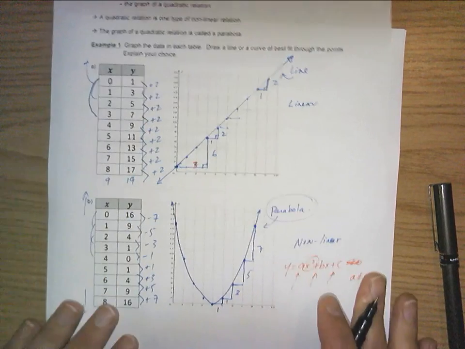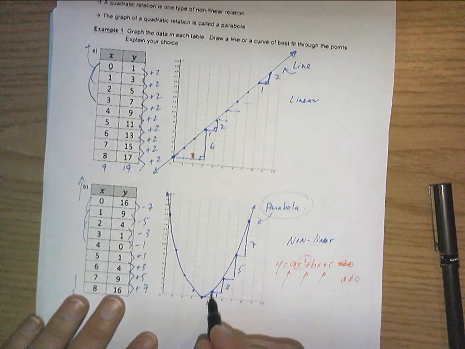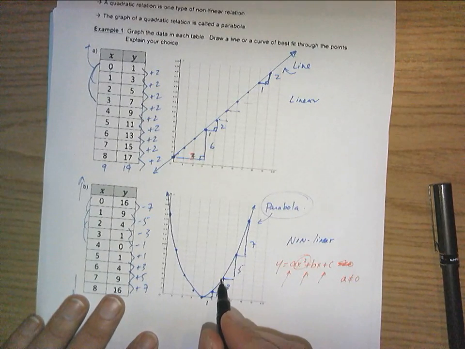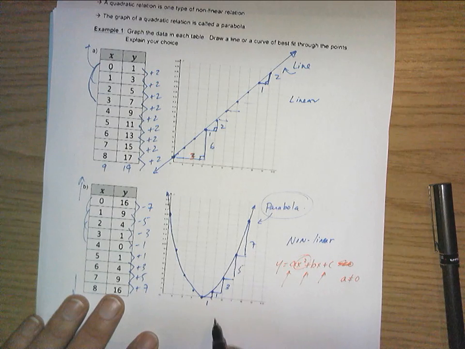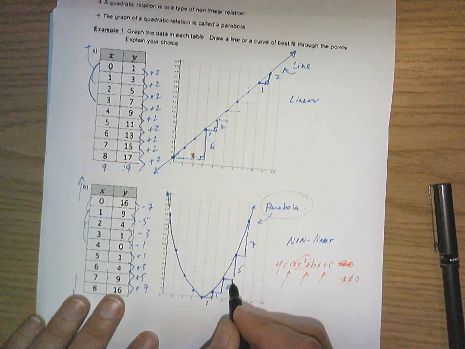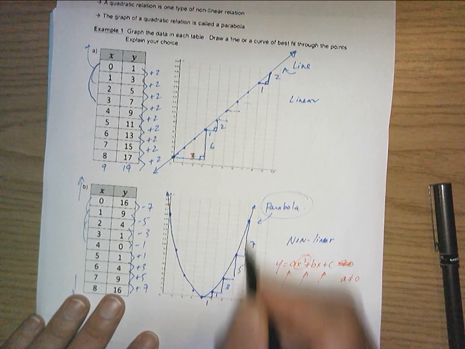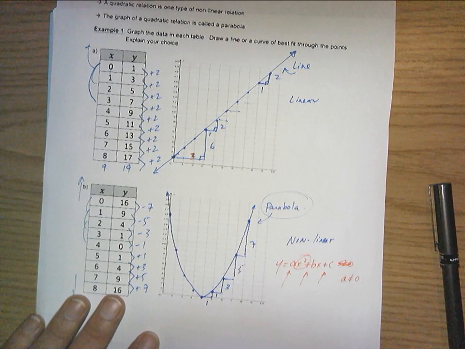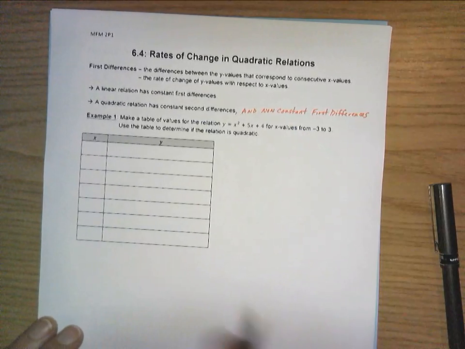Whereas the parabola didn't do that. Over 1, up 1, over 1, up 3, over 1, up 5, over 1, up 7. So it didn't work that way. These differences were not constant. These are constant.